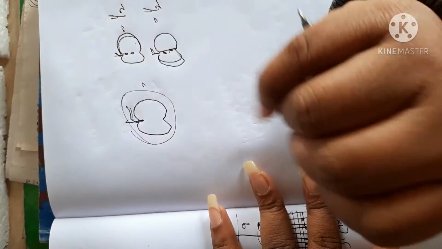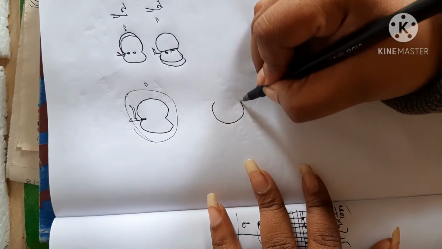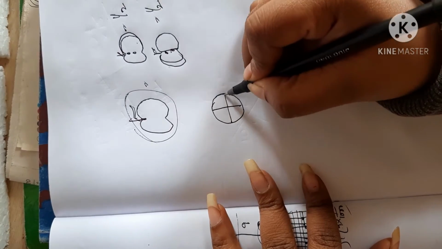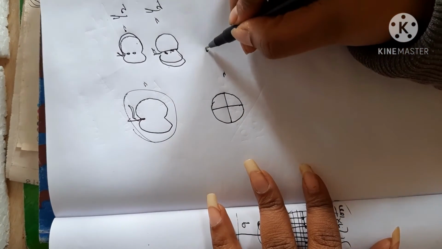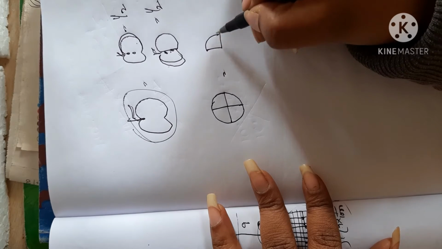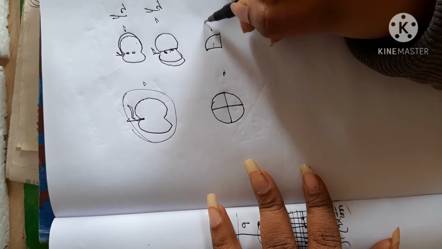Now 4 people came. What are you going to do? To one apple you are going to make 4 pieces. Now each one is going to get this part. What does it mean? 1 by 4.